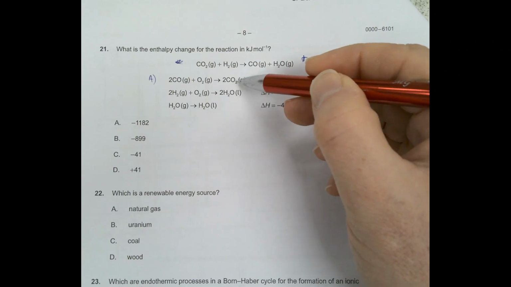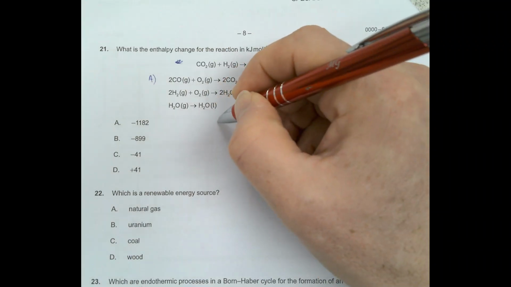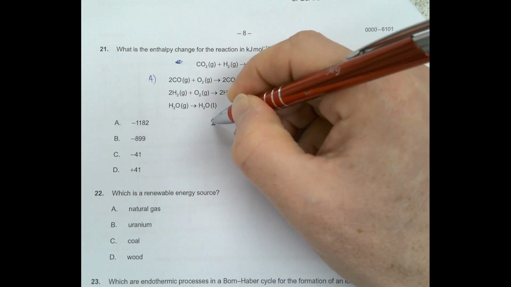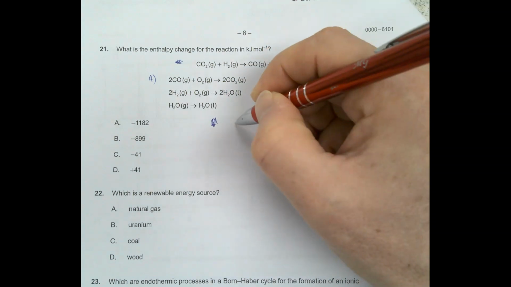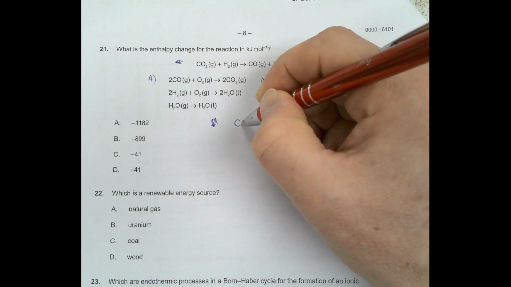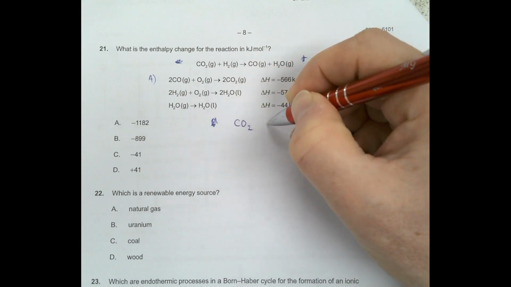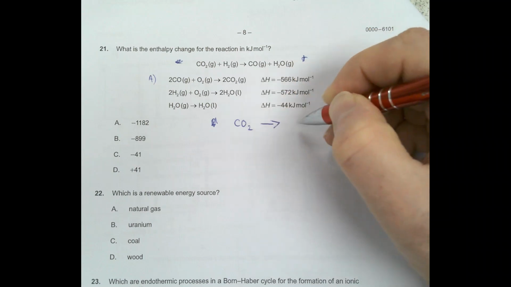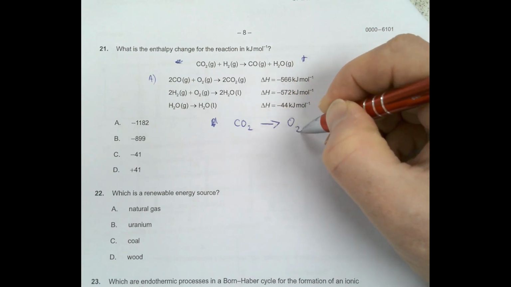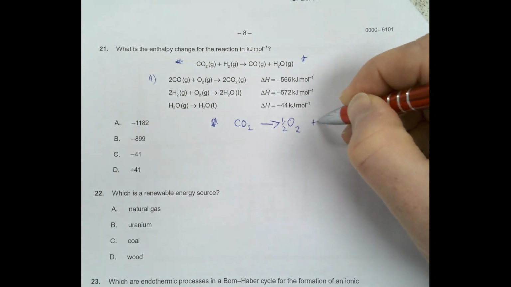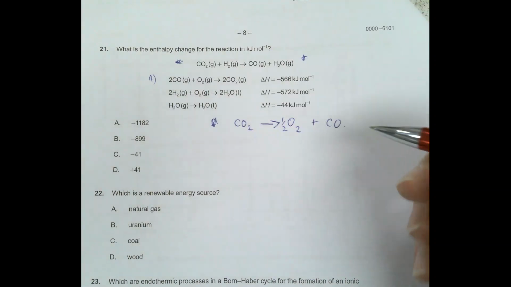So if we turn this reaction on its head, I wouldn't write this out in an exam if I'm honest, but turn it on its head and then write it out in half the quantities, you'll see hopefully what I'm doing. So instead of 2 lots of CO2, I'm going to make it 1 lot of CO2 going to half a mole of O2 plus CO. So all of those are half the quantities, and reversed.